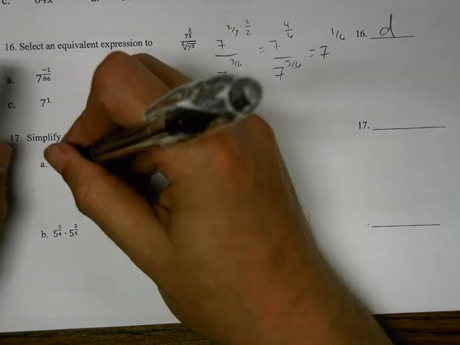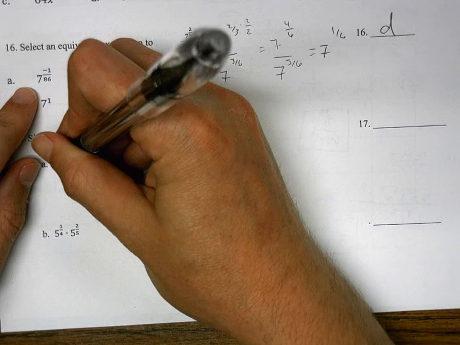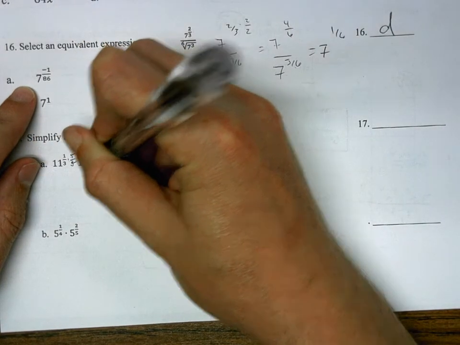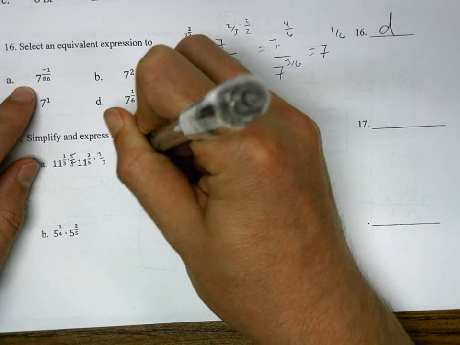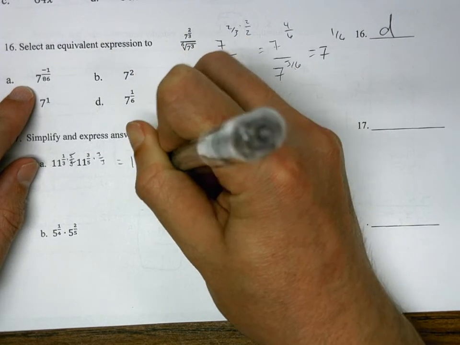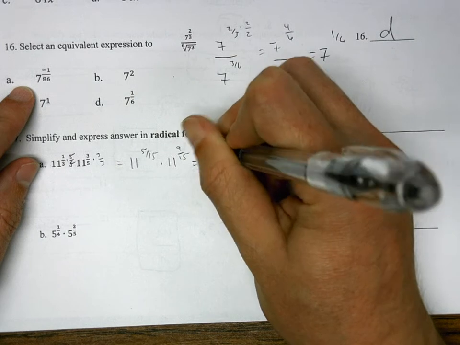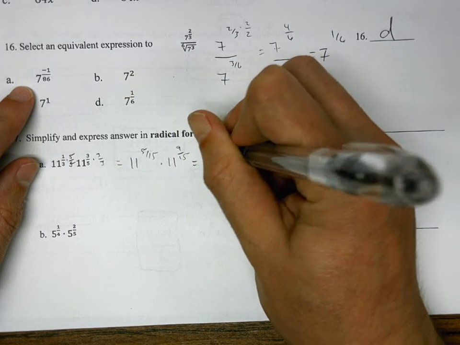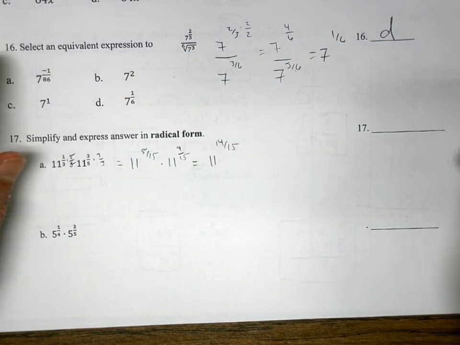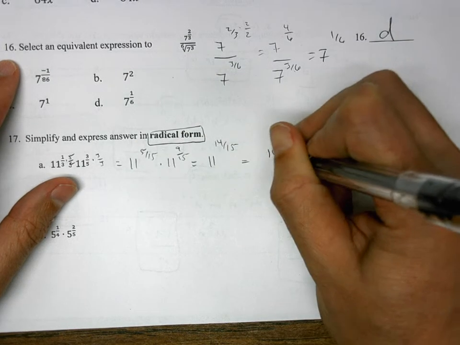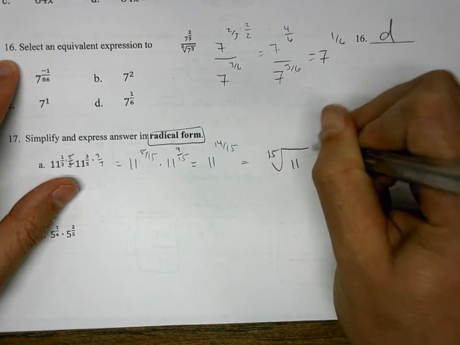17. We need to add the exponents, so I'm going to multiply this top and bottom by 5, this one top and bottom by 3. So 11 to the 5/15 times 11 to the 9/15 is equal to 11 to the 14/15. And since it said to leave in radical form, we're going to change this to the 15th root of 11 to the 14th power.